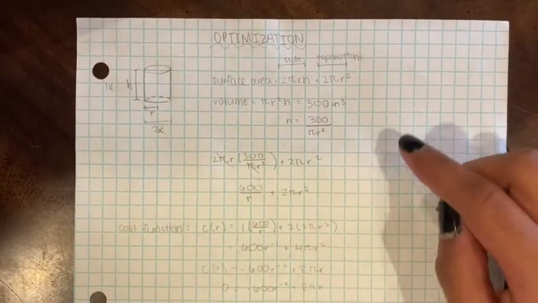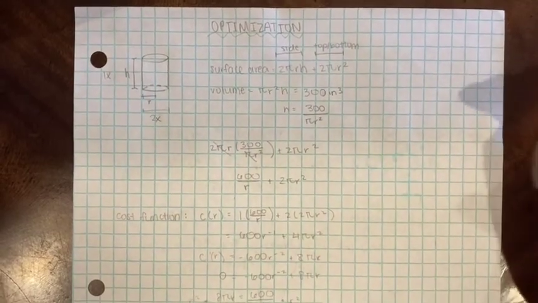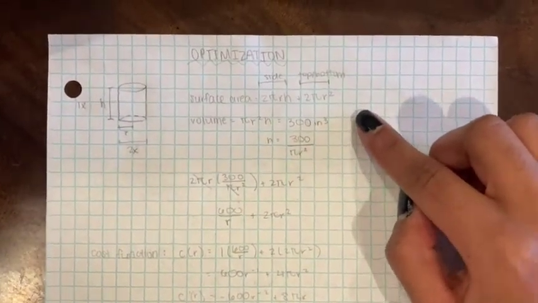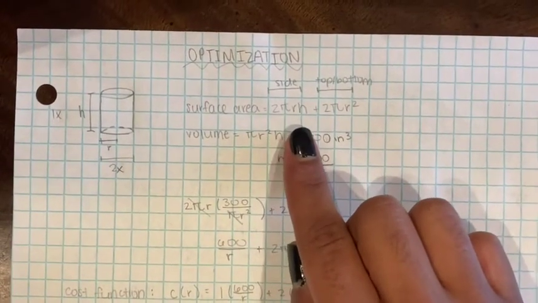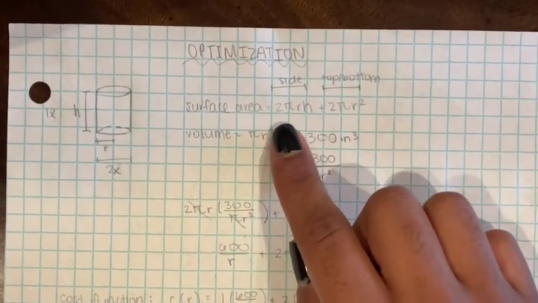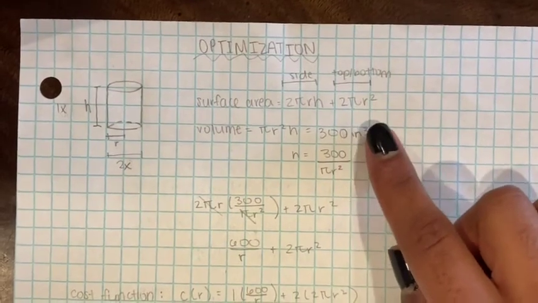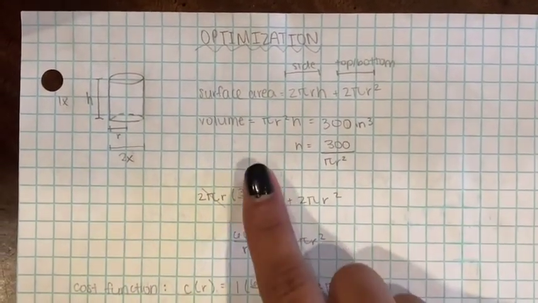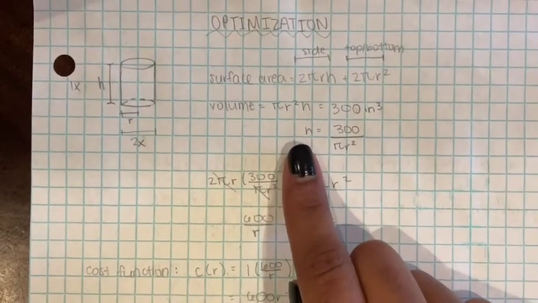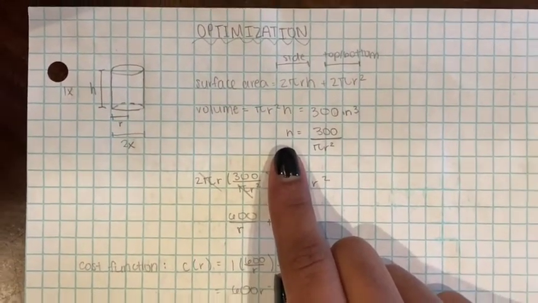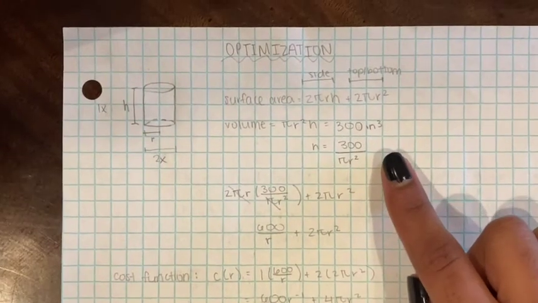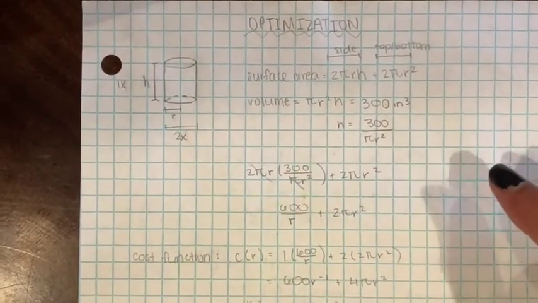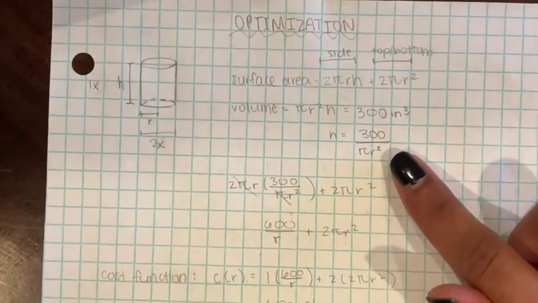So when we write out our 2 different equations that we'll use, we have the surface area. This first part, 2 pi r times h, is for the side, plus 2 pi r squared references the top and bottom. We also have our volume equation, which is pi r squared times h, which we are told is equal to 300 cubic inches. So then we isolate h, and we get 300 over pi r squared.